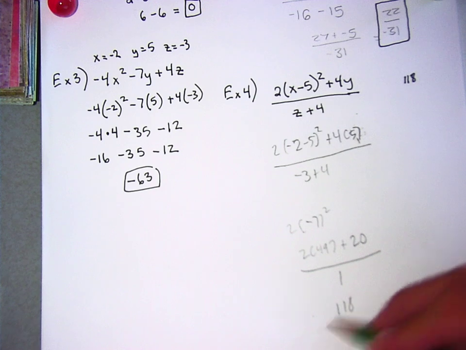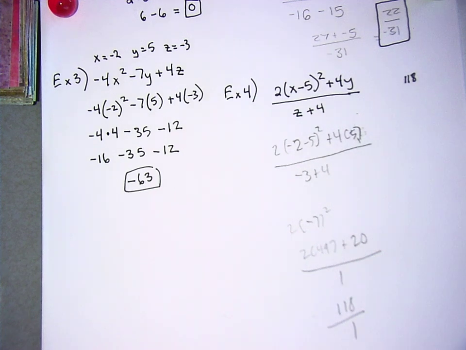Okay. Gorgeous. You can put 118 over 1, or you can just write 118. Is it wrong if you write over 1?